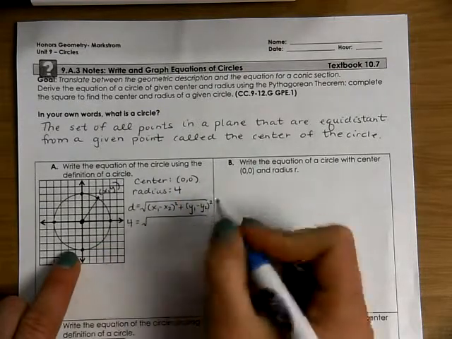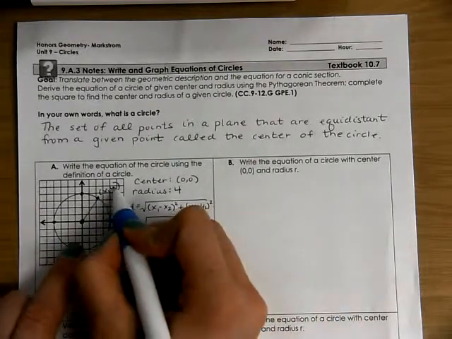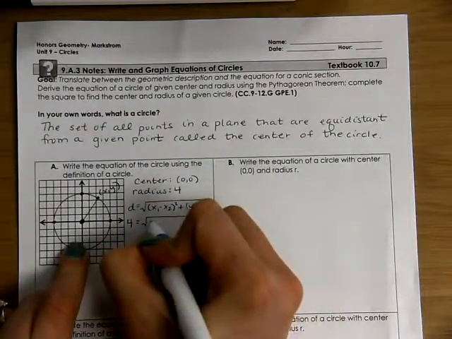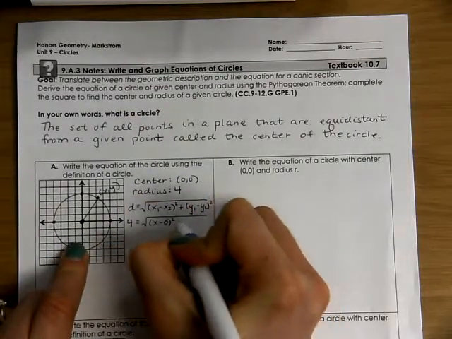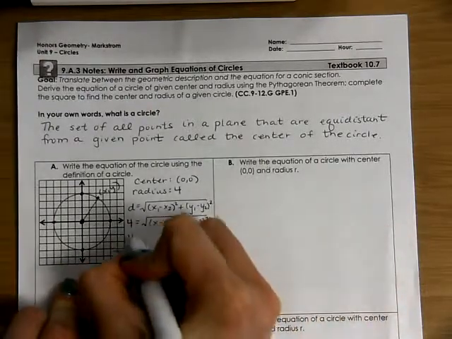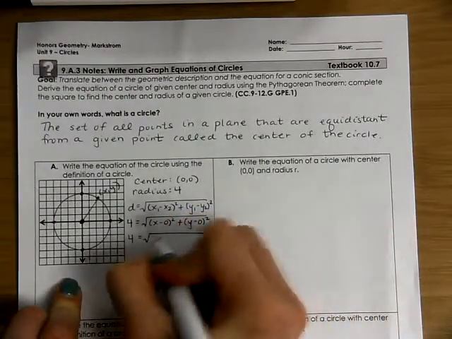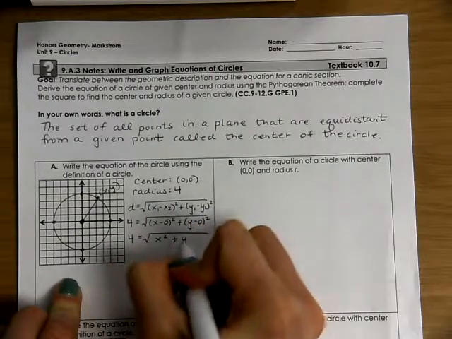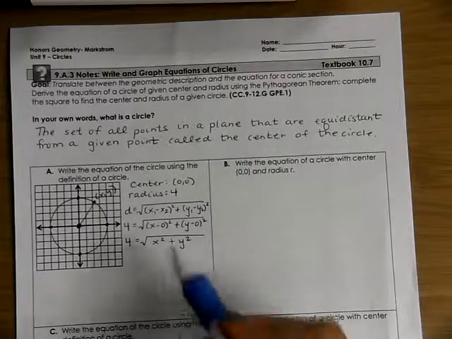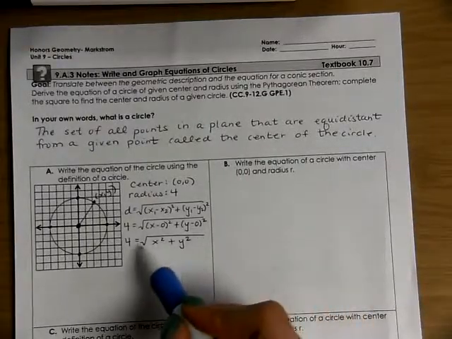The square root of, well, this point we're just going to use x comma y. This point is 0, 0. So x minus 0 squared plus y minus 0 squared. If I simplify this, I get the square root of x squared plus y squared. Now we're not going to write an equation with a radical in it. We want to write it without the radical.